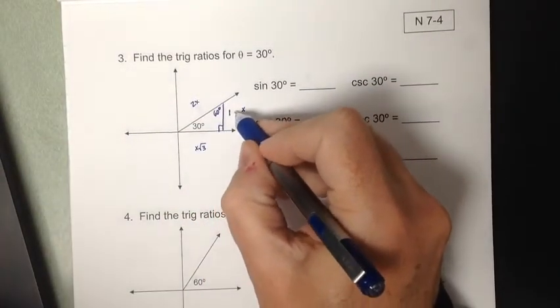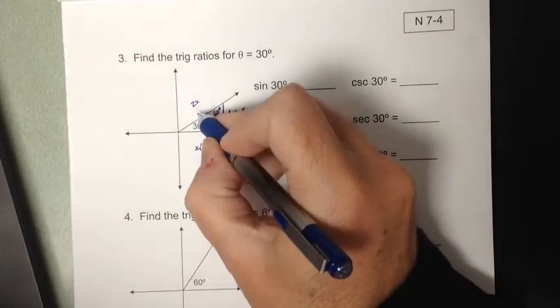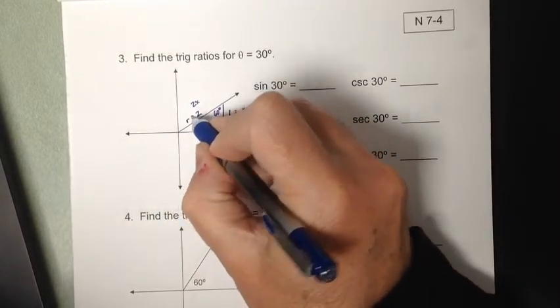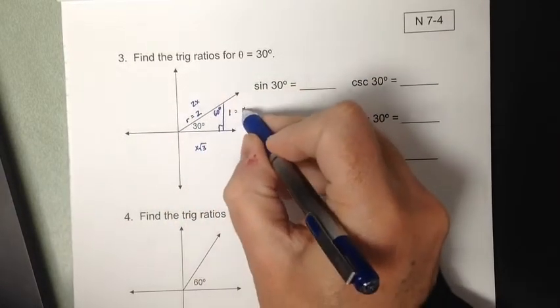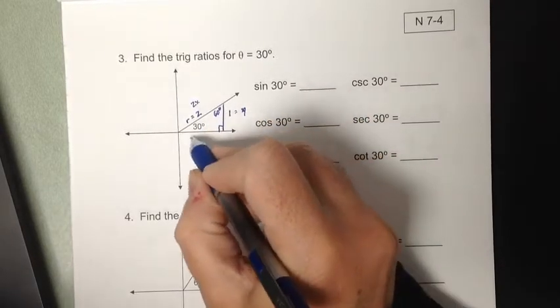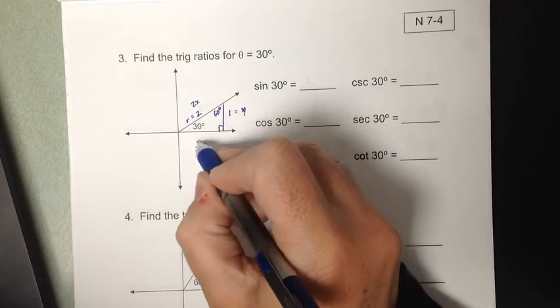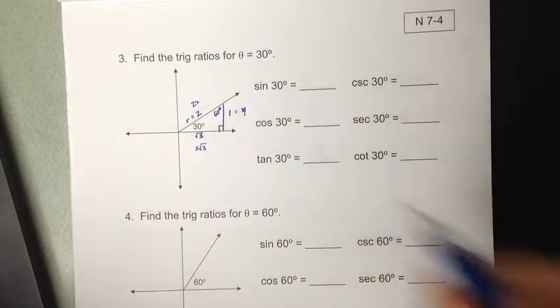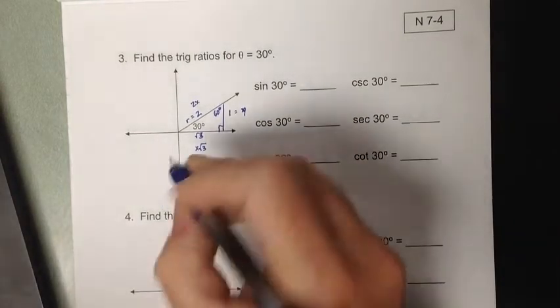So if I let x be equal to 1, then my r value here is 2. Really this is my y value. And then my x value down here will be 1 times the square root of 3, which is square root of 3. And that's my x.